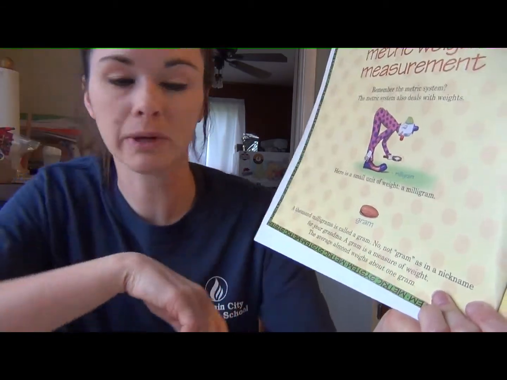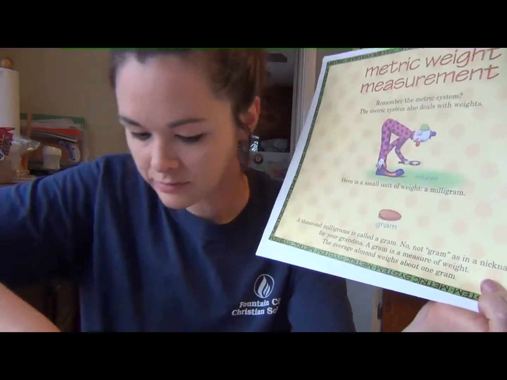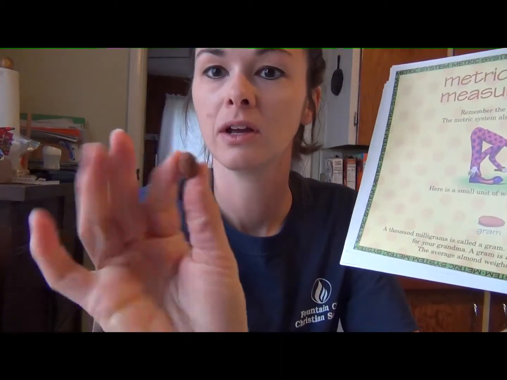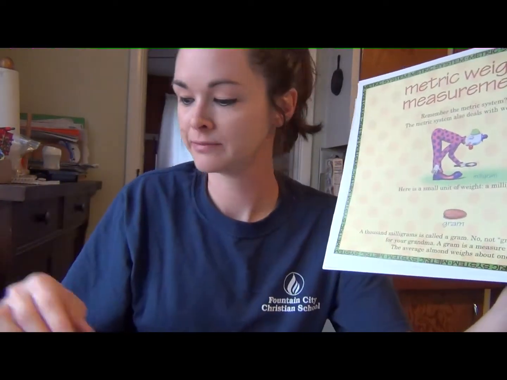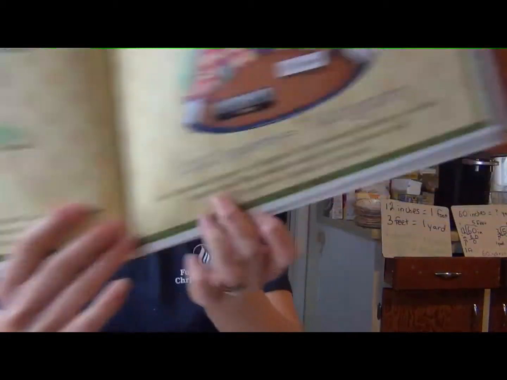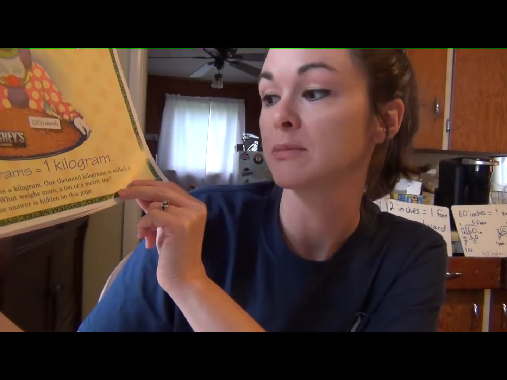The average almond weighs about 1 gram. There's an average almond. Kilogram. 1,000 grams equals 1 kilogram. So 1,000 almonds equals a kilogram. 1,000 grams is a kilogram.